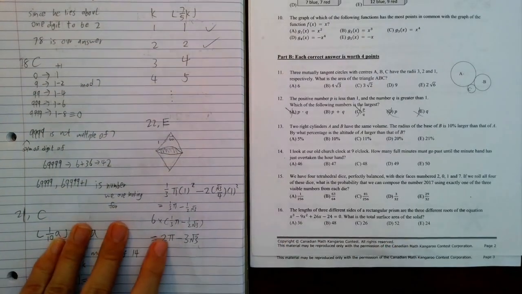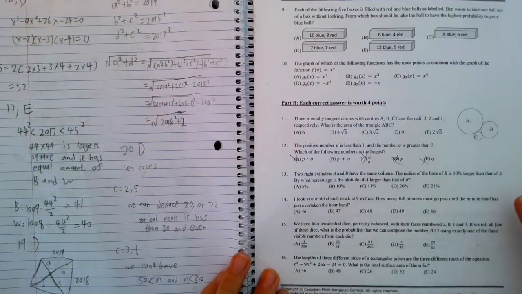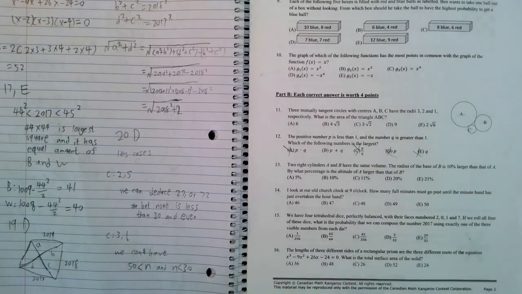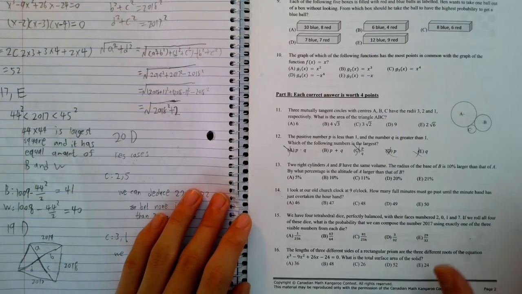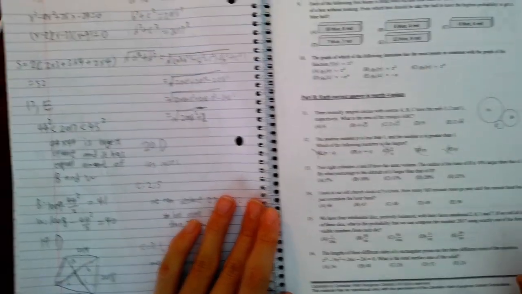And question 17. Okay, question 17. No, 16. The lengths of 3 different sides of a rectangular prism are 3 different roots of this cubic equation. What is the total surface area of the solid?